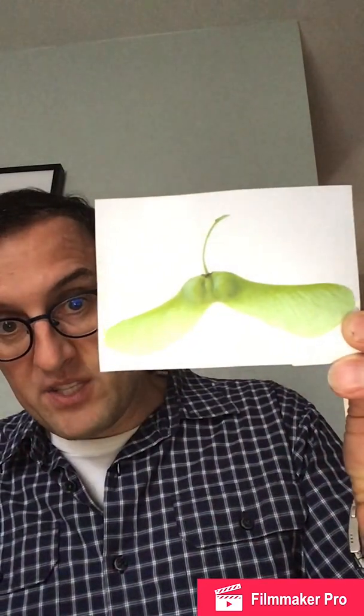So here is another example of a seed. This is that maple leaf seed. Some people like to call them the helicopters because they fall down from the trees like a helicopter and spin like this. Same thing, when the wind blows, these seeds fall off of the tree, come to the ground, and eventually replant themselves. So that's pretty neat.